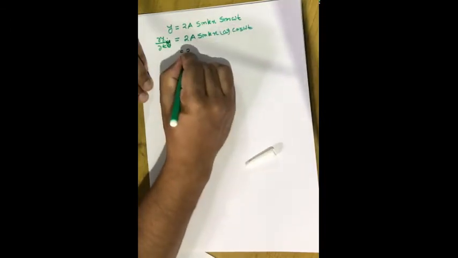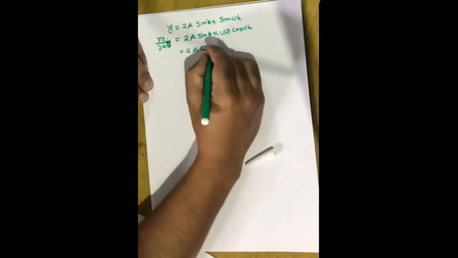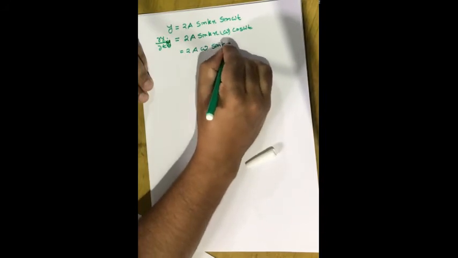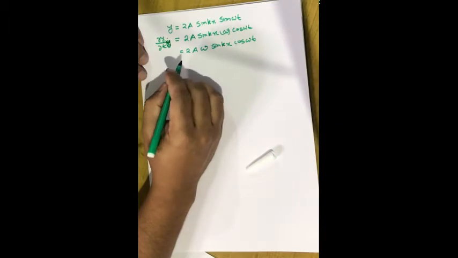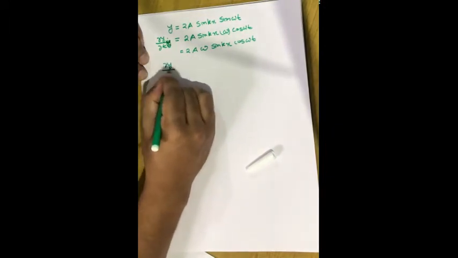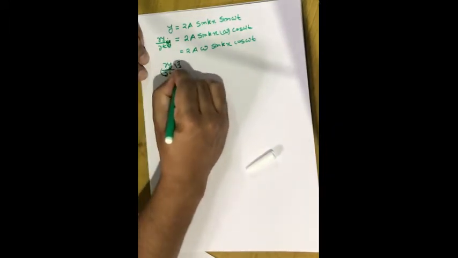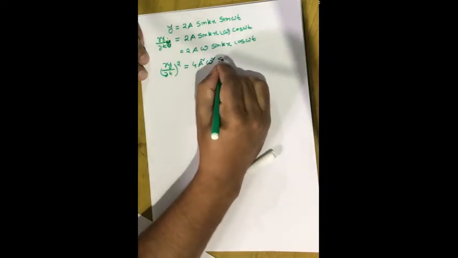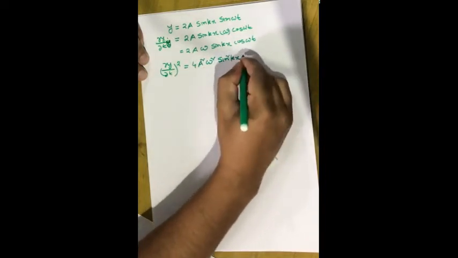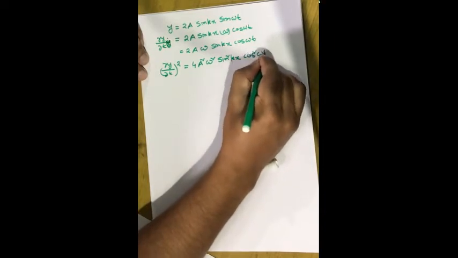So 2a omega sin kx into cos omega t. So del y by del t whole square will be equal to 4a square omega square sin square kx into cos square omega t.